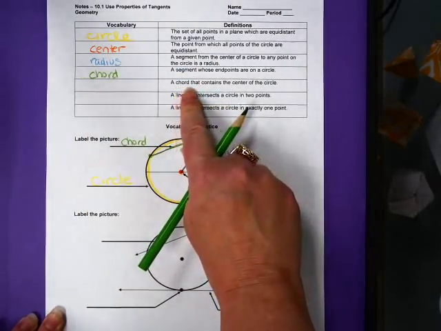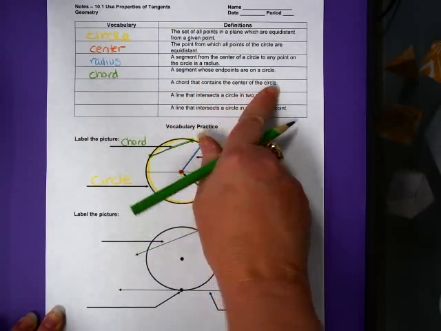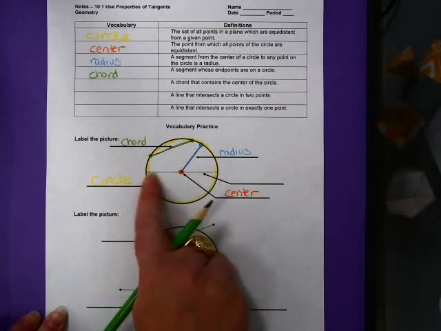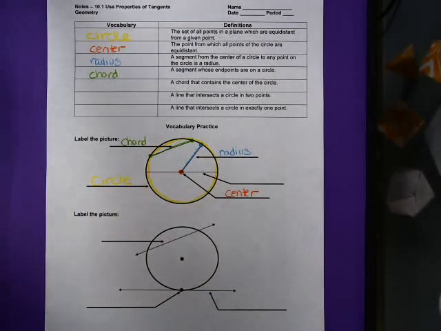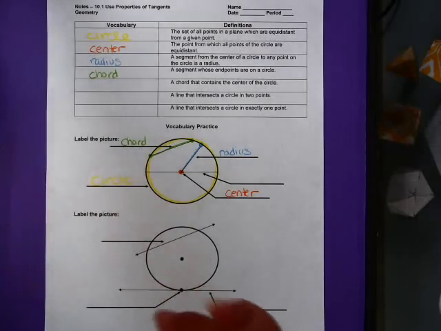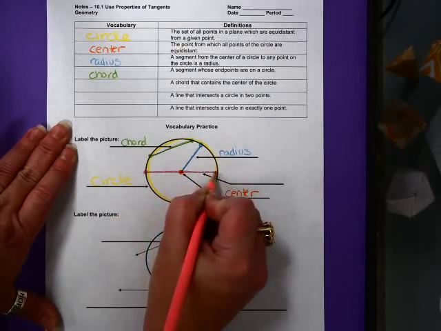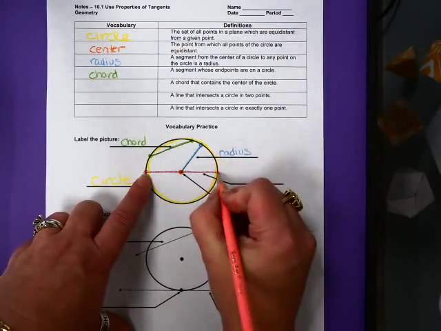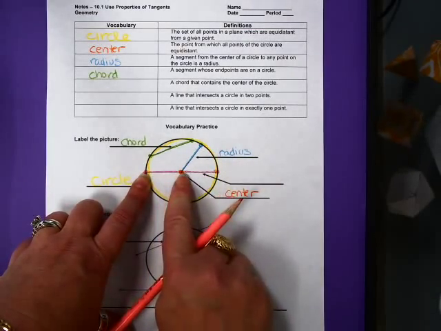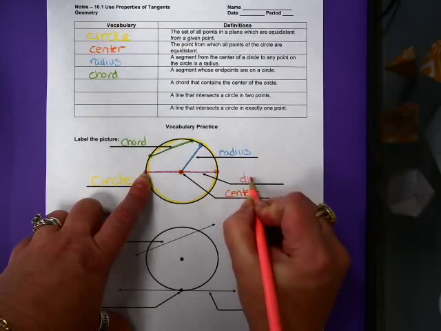The next one says a chord that contains the center of the circle. So here again, this is a chord, but it's special because it goes through the center. So it's here and here. These 2 points make it the chord. Going through the center makes it the diameter.